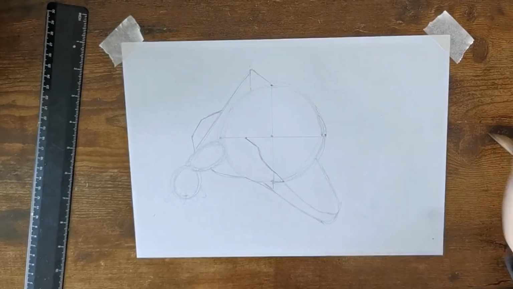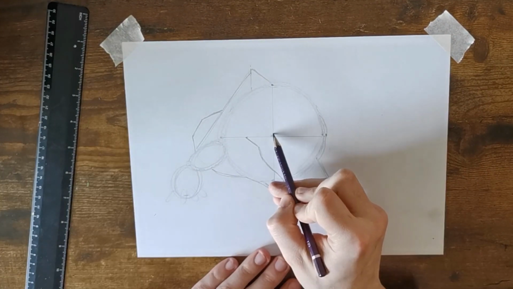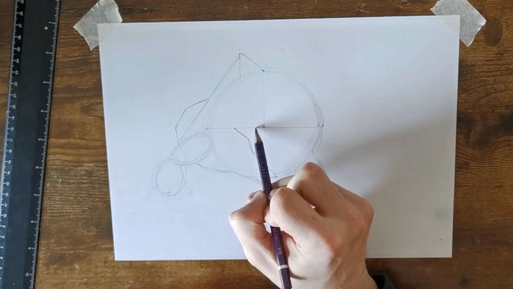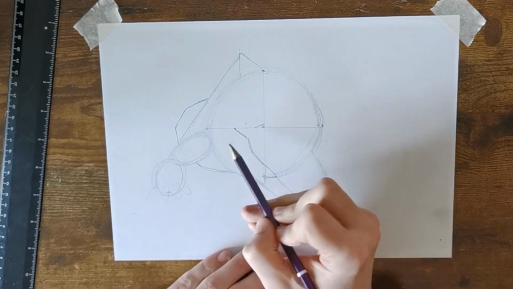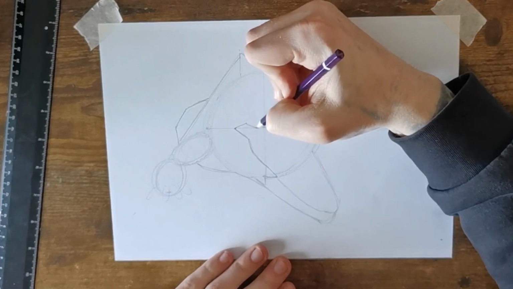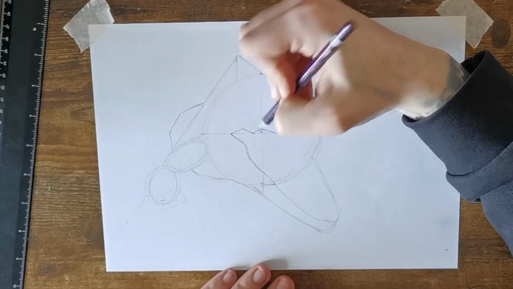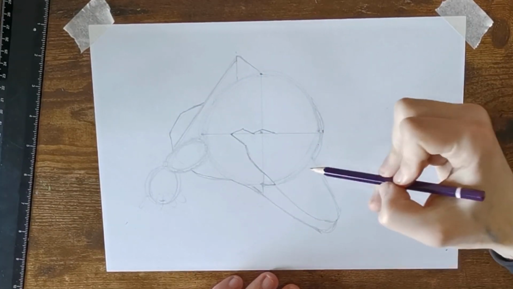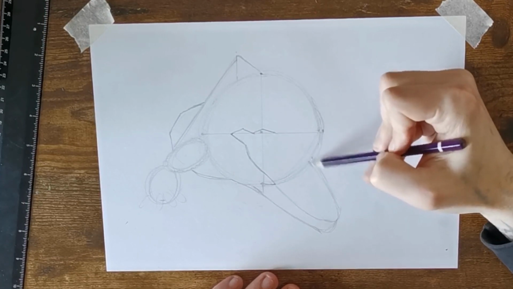Oh, twisted. So in the middle between that dot and that dot, there, and then you're going to do another triangle up and down. I think we need to move this one a bit further down to about here, then go down.